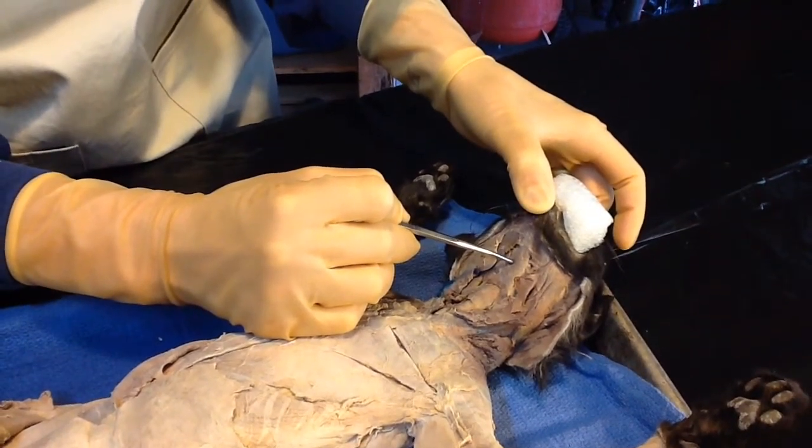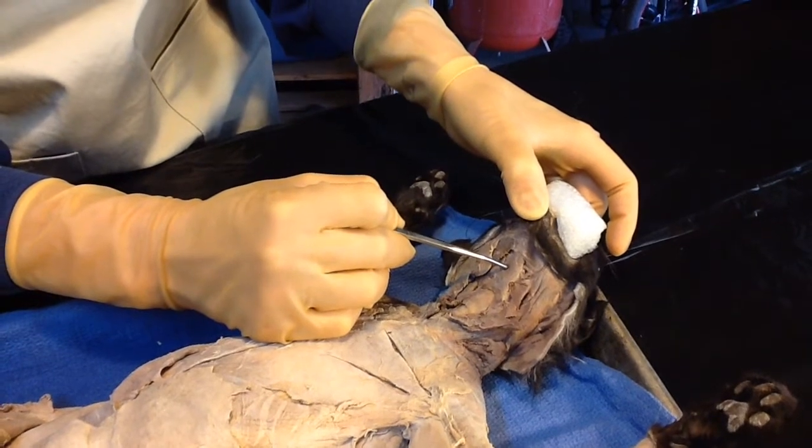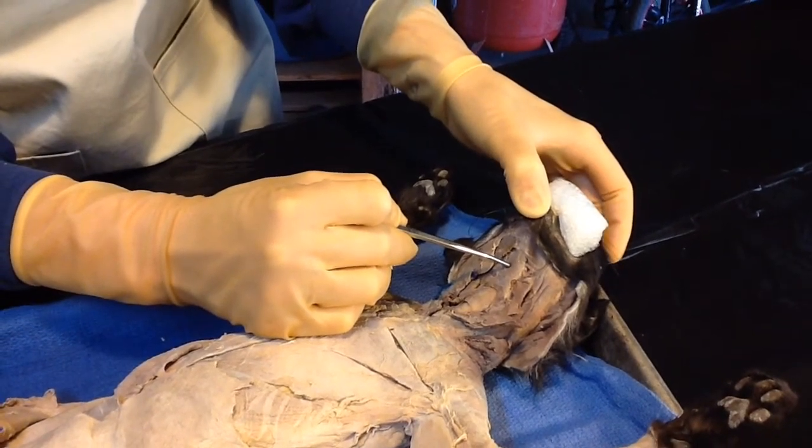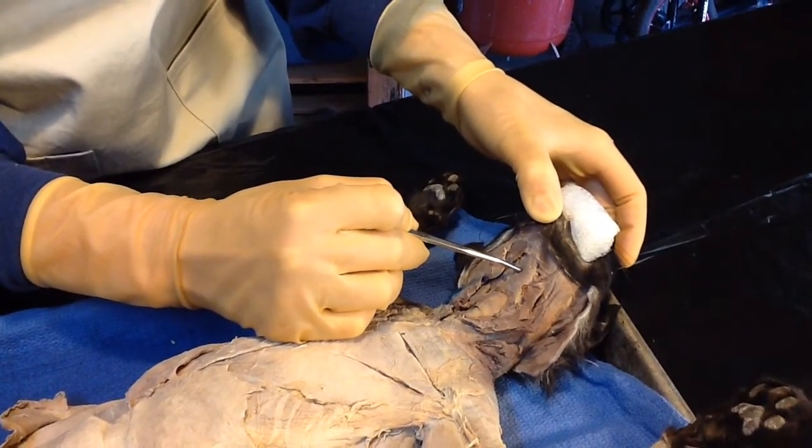The mylohyoid is here, and it originates on the inner surface of the mandible. Insertion is at the body of the hyoid bone, and the action is to depress the tongue when swallowing.